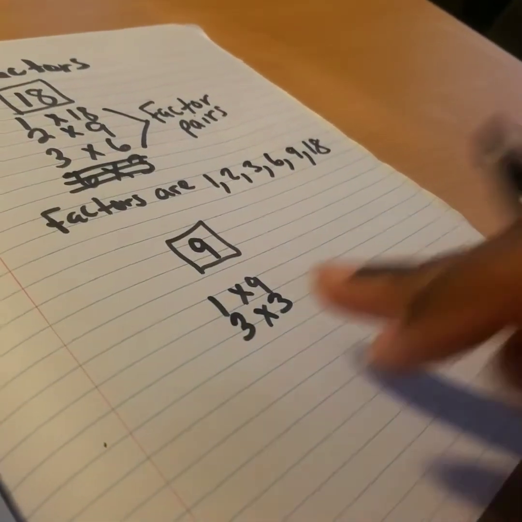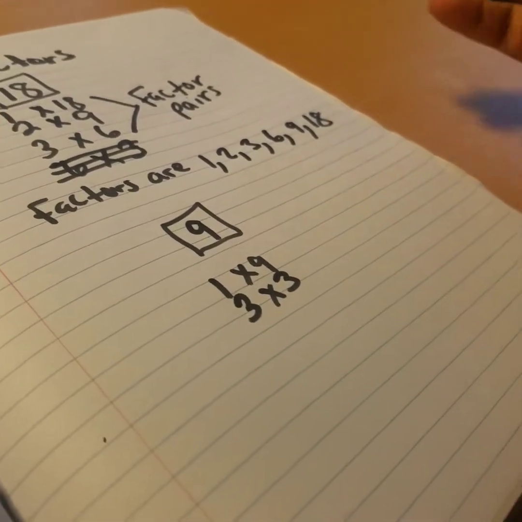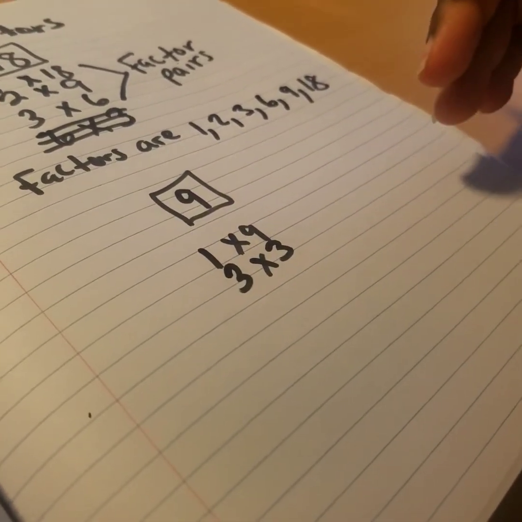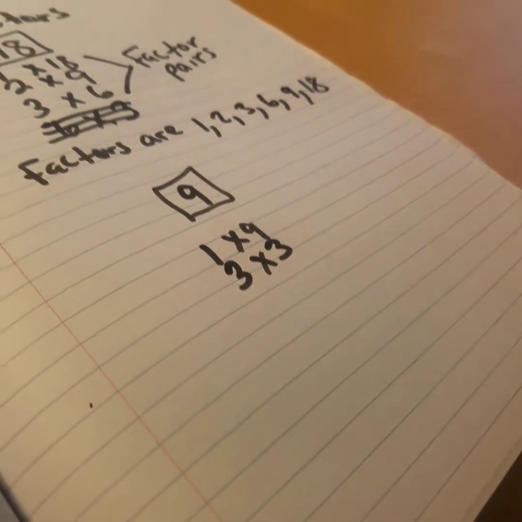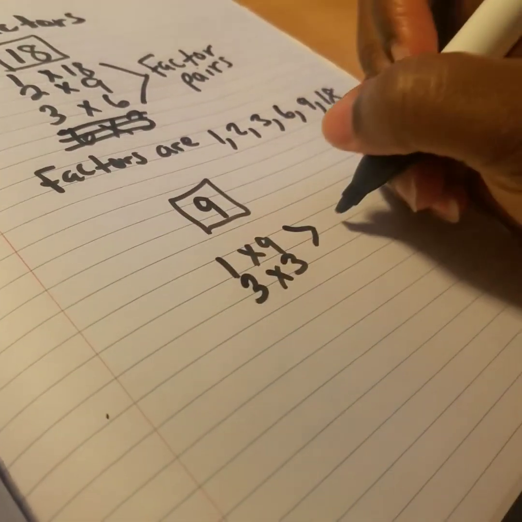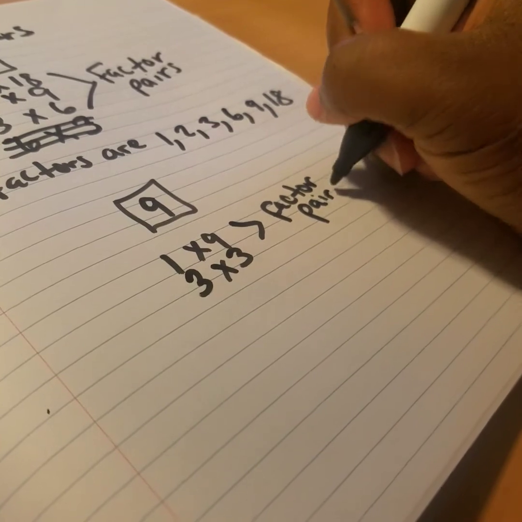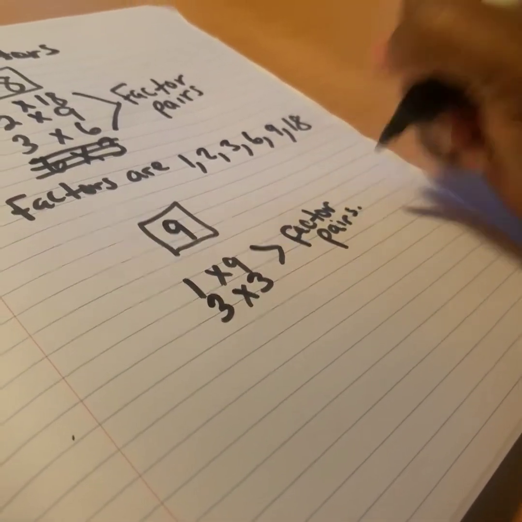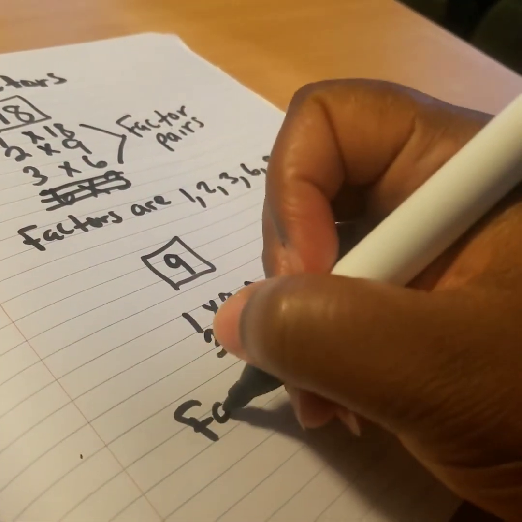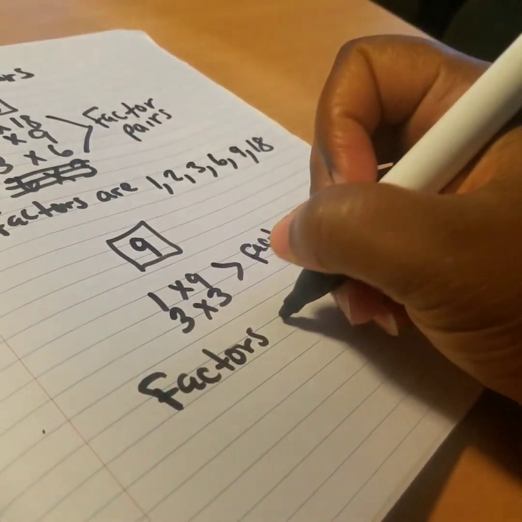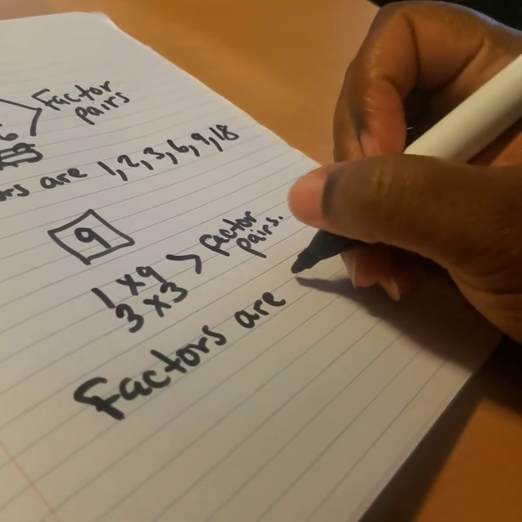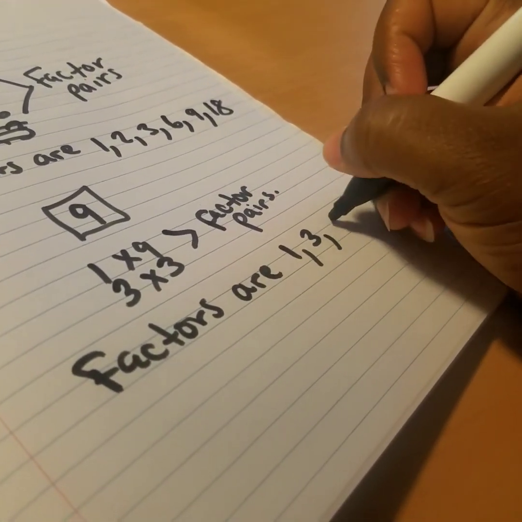What's happening is repeating. If you try to switch it, it's still 3 times 3. So we know that we have all the factors because the factors are starting to repeat. So the factors are 1, 3, and 9.